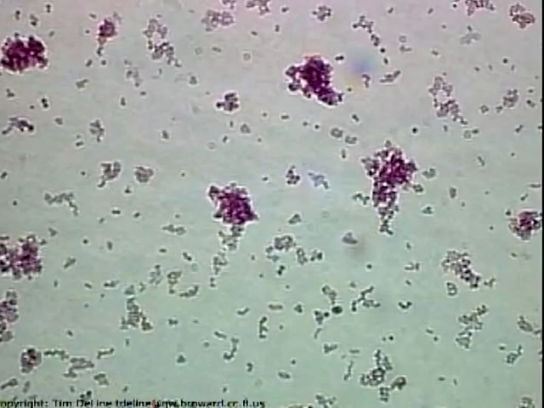Bacteria include things like Staphylococcus, Streptococcus, germs you've probably heard of before like E. coli that of course can cause very serious gastrointestinal illnesses. Bacteria are one of the most common germs in our environment, and they are very common causes of things like skin infections.